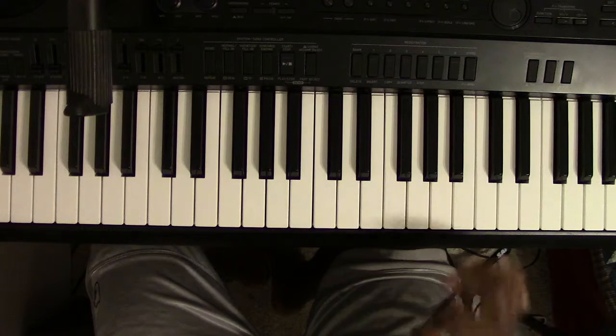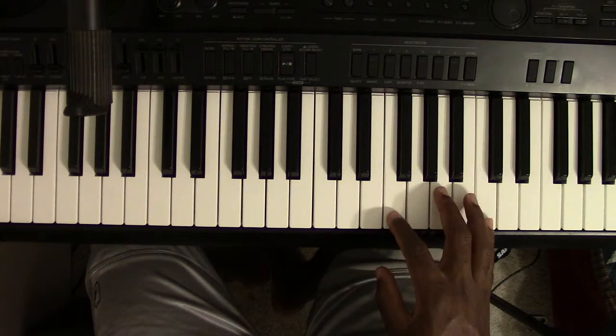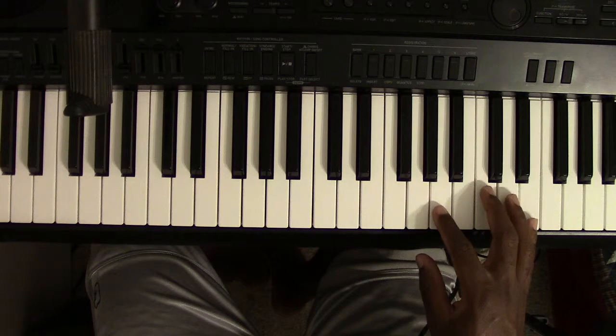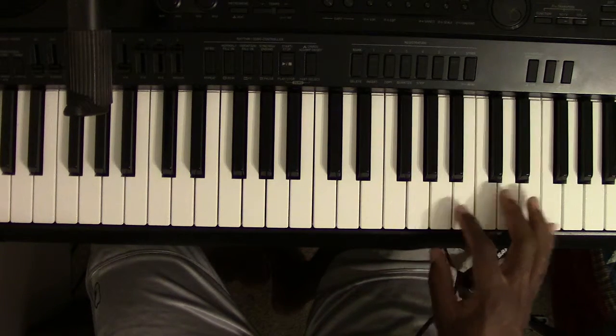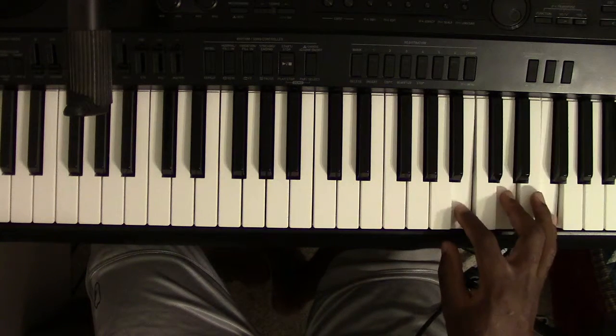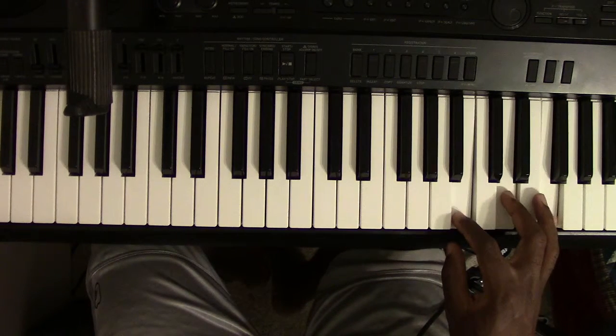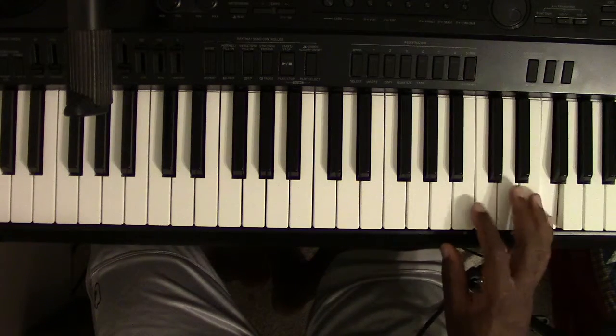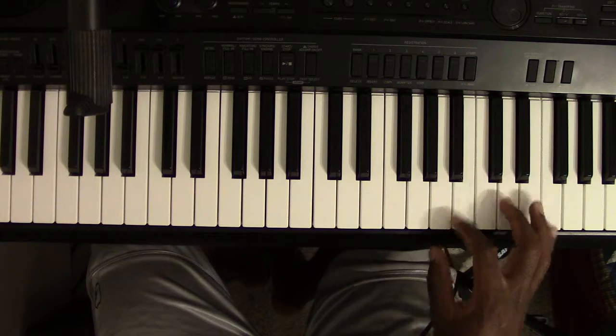The four, which is an F triad, is always a major triad. The five, which is G, is always a major triad. The six, which is A, is always a minor triad. And the seven, which is a B, is always a minor third, flatted fifth triad.